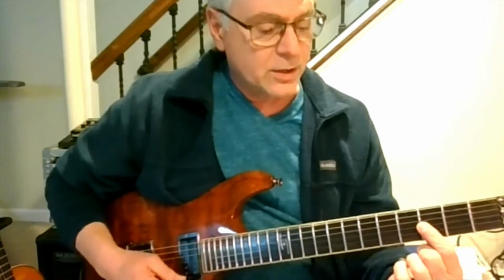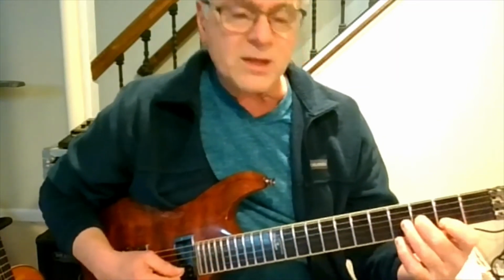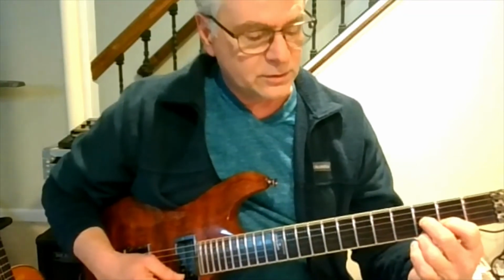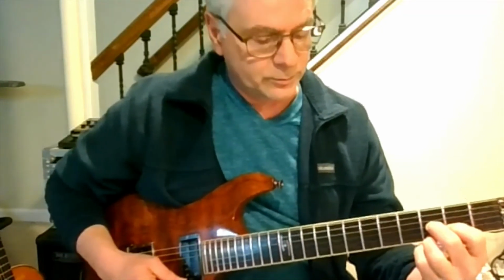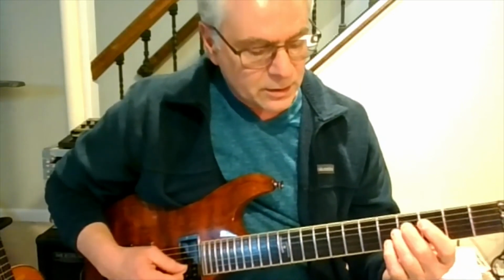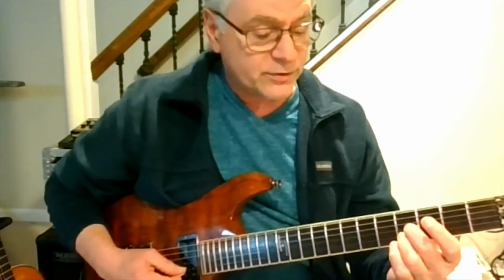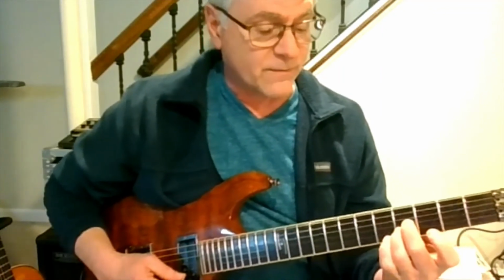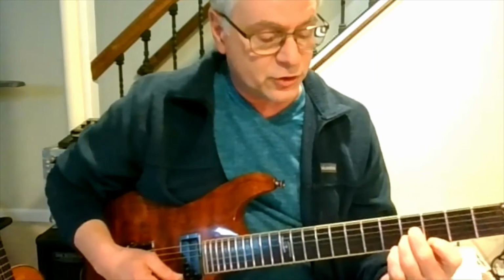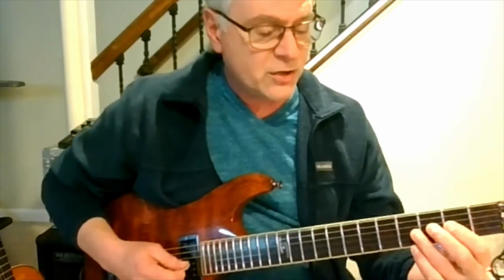G diminished, flat 3, flat the 5, and the 1. G augmented. We have a B, our D sharp, there's our sharp 5, and our G. G augmented.